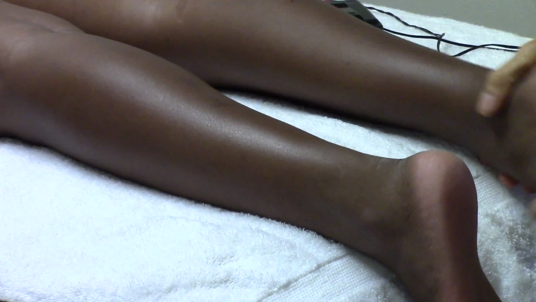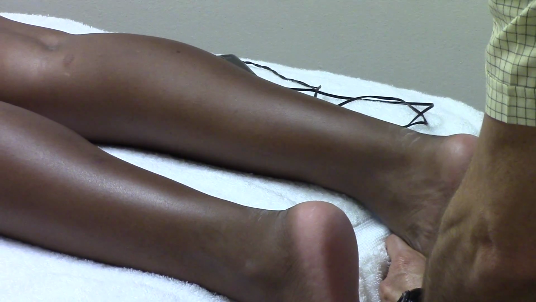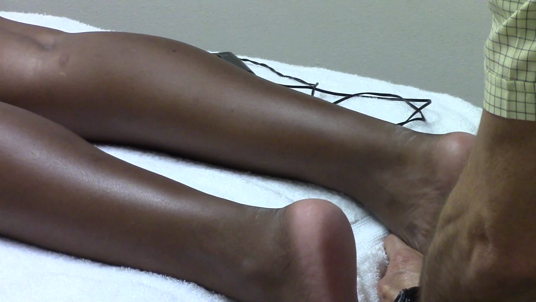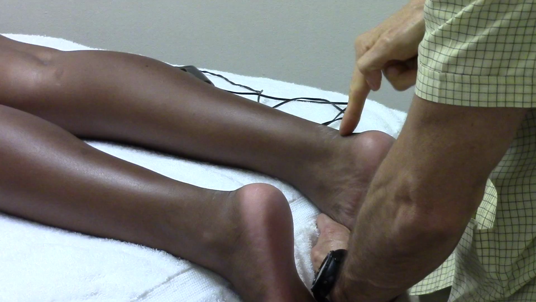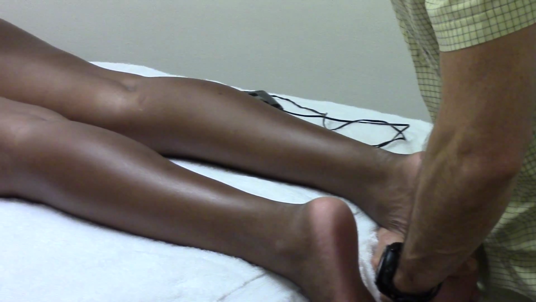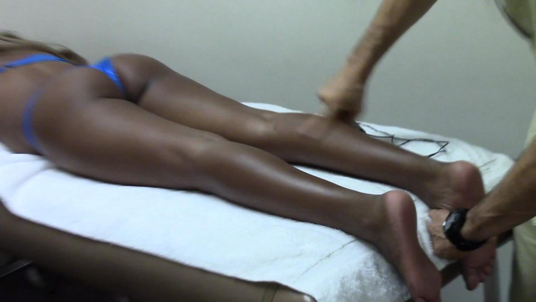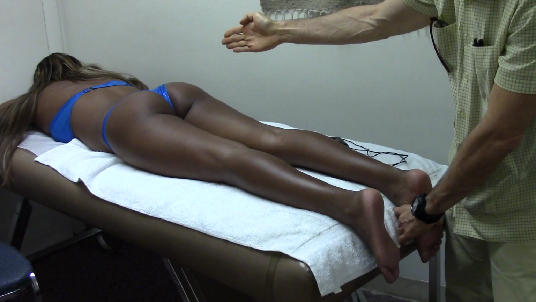Now we're going to go to the right. Again, contraction. Again, mechanical stimulant of the tendon converted into an electrical impulse, going straight into the spine, coming out of the spine and stimulating a contraction of the calf muscle. She's not stenotic on the right side.